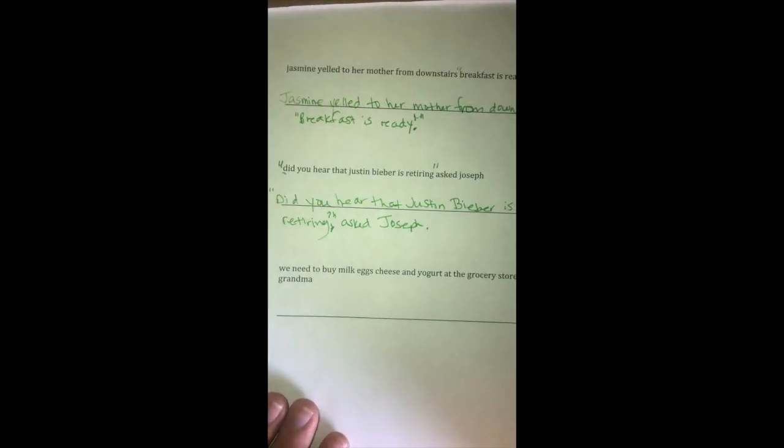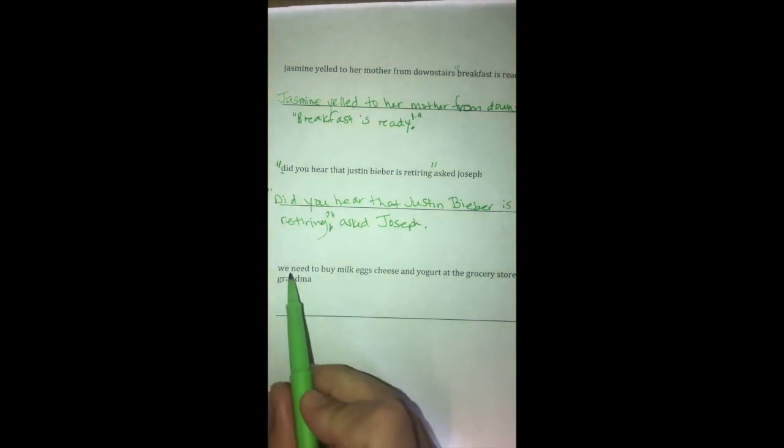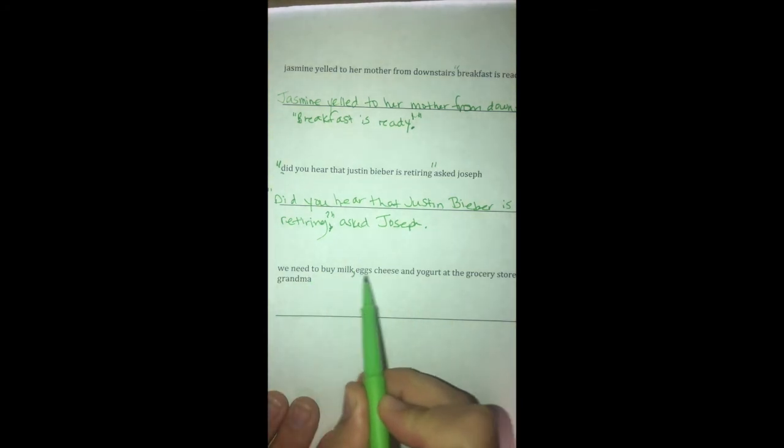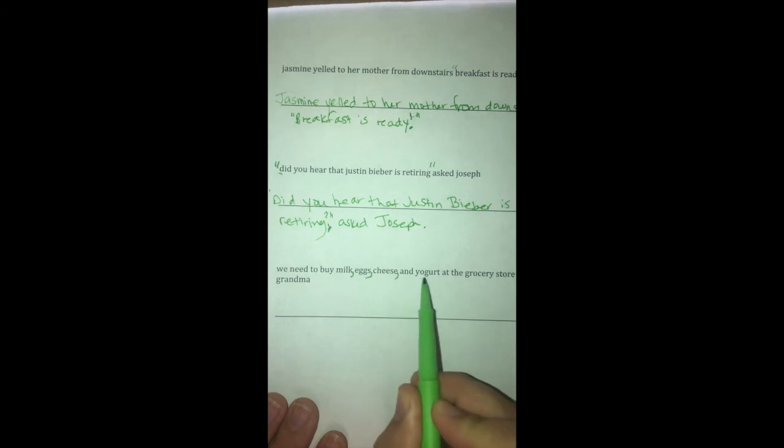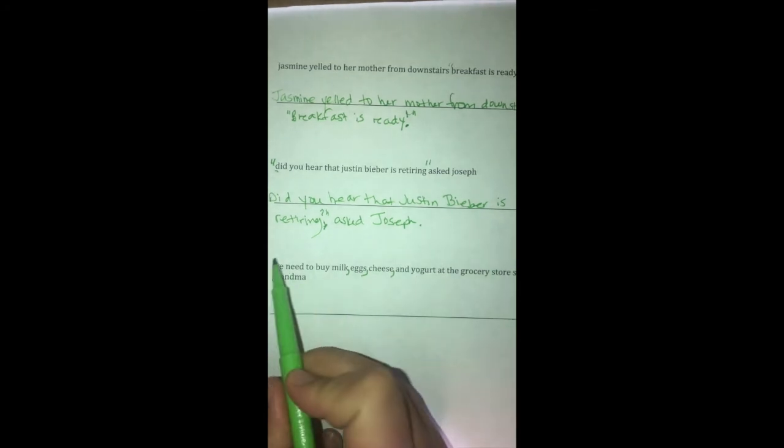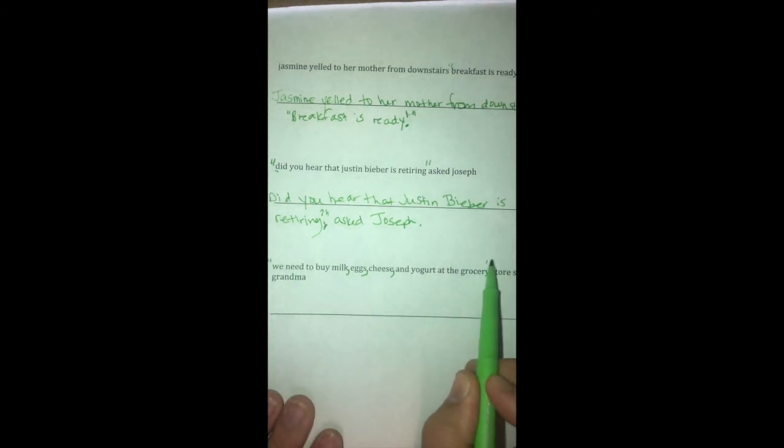We need to buy milk, eggs, cheese, yogurt at the grocery store, said Grandma. Ooh, I see something that we worked on yesterday. Commas. We need to buy milk, comma, eggs, comma, cheese, comma, and yogurt at the grocery store, said Grandma. So I'm thinking those will go here. So let's do the rewrite. And you get to do your own.